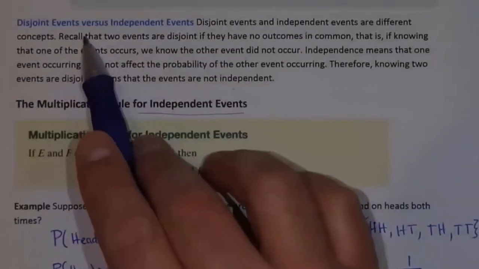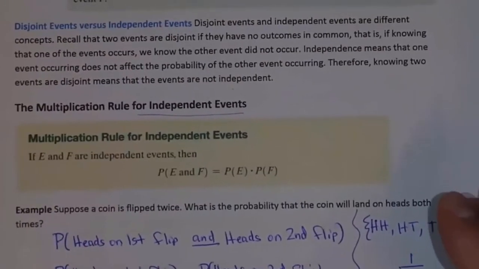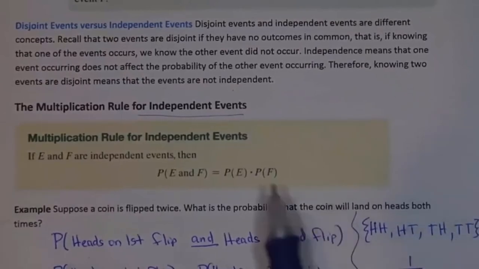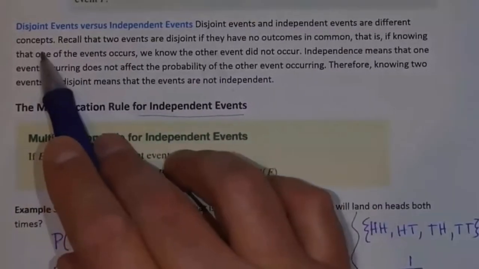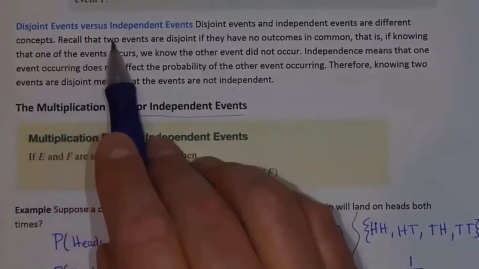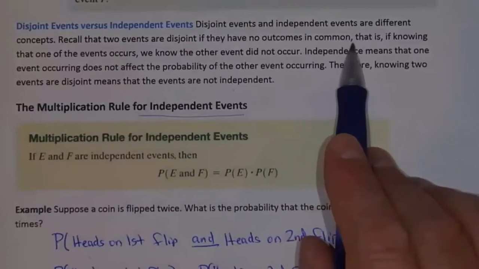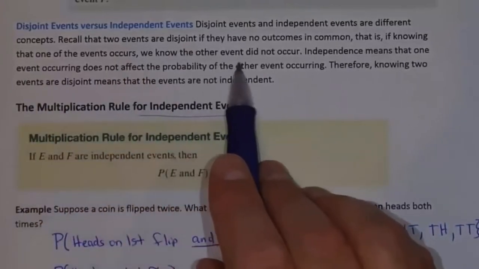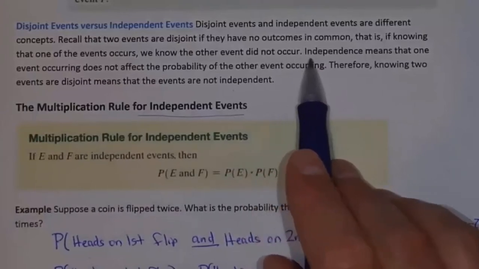Before I move on, the author has a note in the book that I included here about disjoint events versus independent events. And again, the point is that they're not the same thing. Disjoint events and independent events are different concepts. Recall that 2 events are disjoint if they have no outcomes in common. That is, if knowing that one of the events occurs, we know that the other event did not occur because they have no outcomes in common.